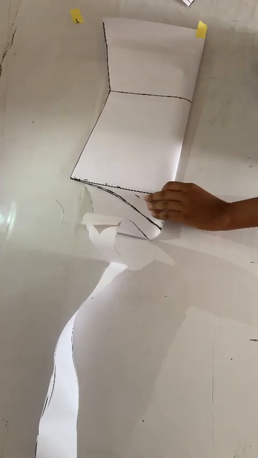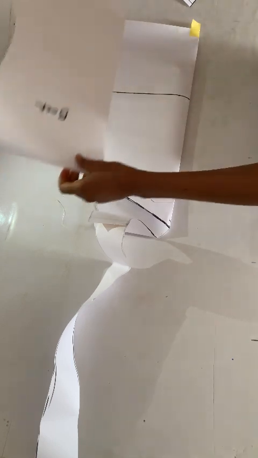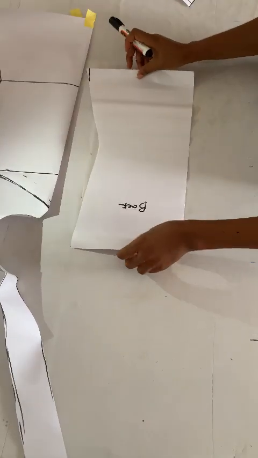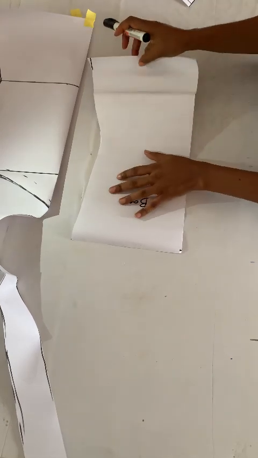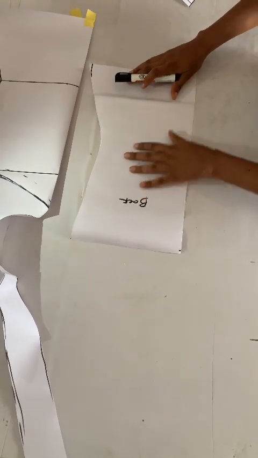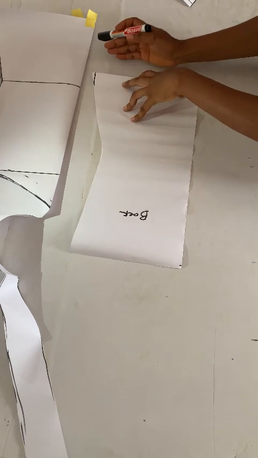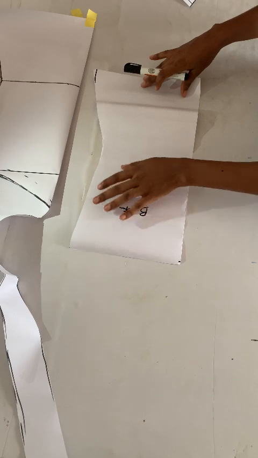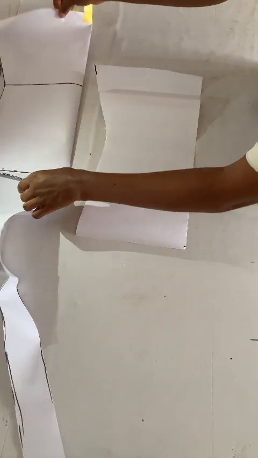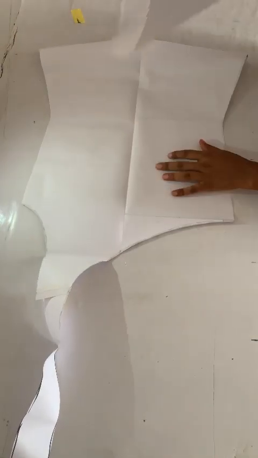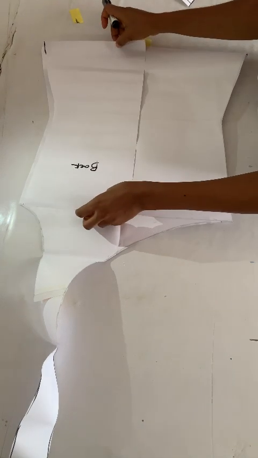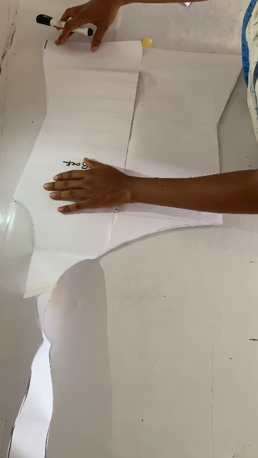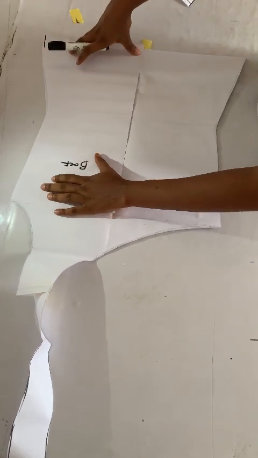So in the back pattern, since I'm not going to be putting a zipper, I'm just going to place my fabric on fold, place my pattern and cut it out. I'll make sure to extend the length of my dress when cutting on my fabric. So this is what it looks like. So if I place this, you can see. This is what it looks like.